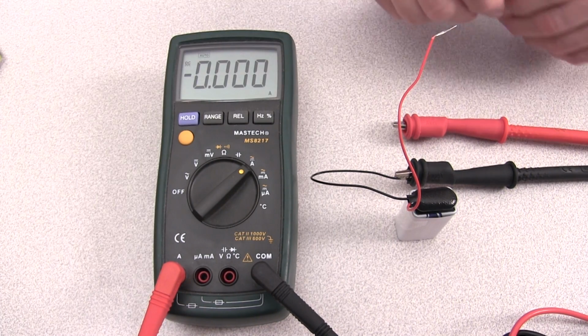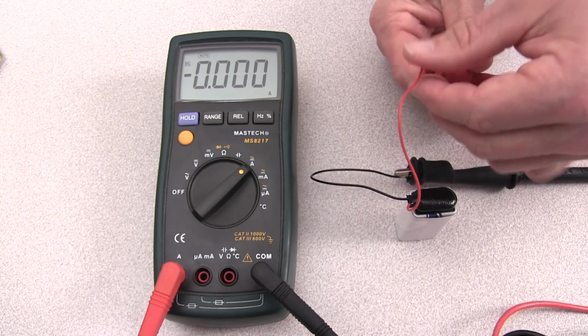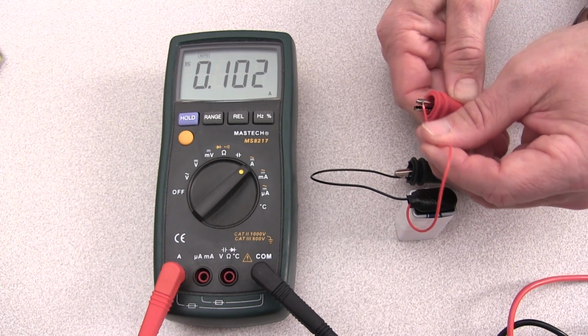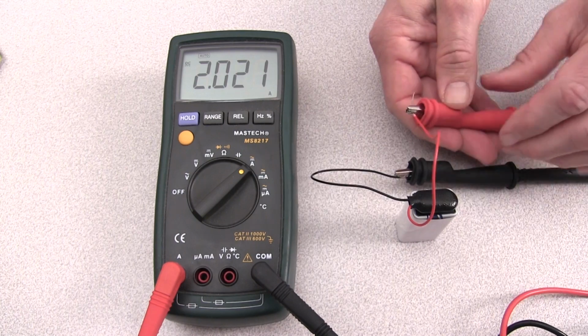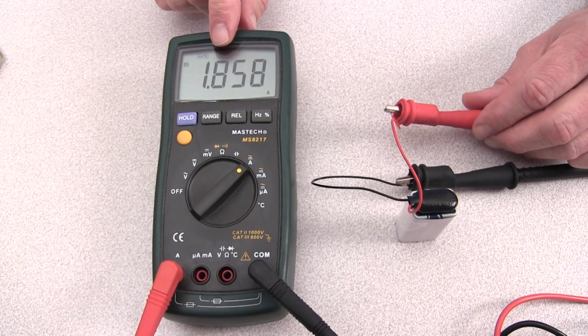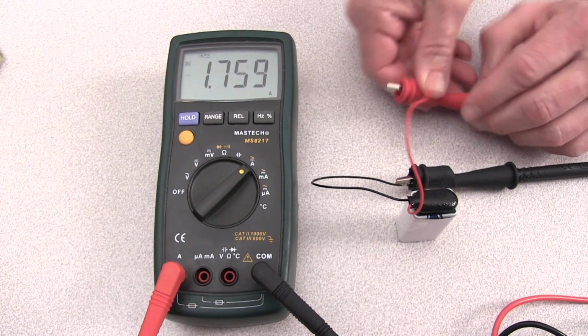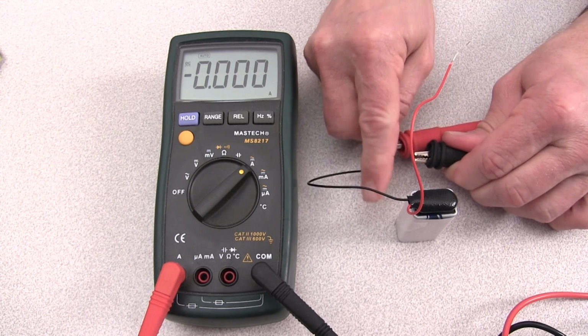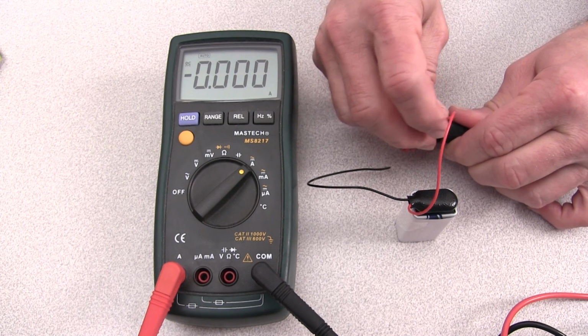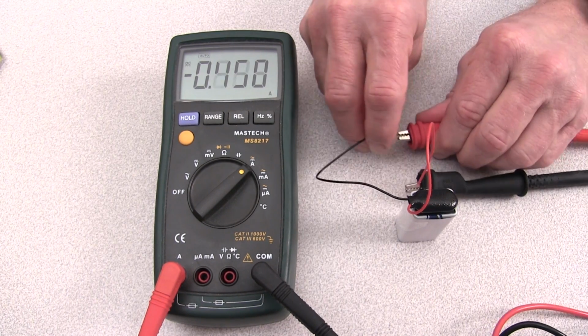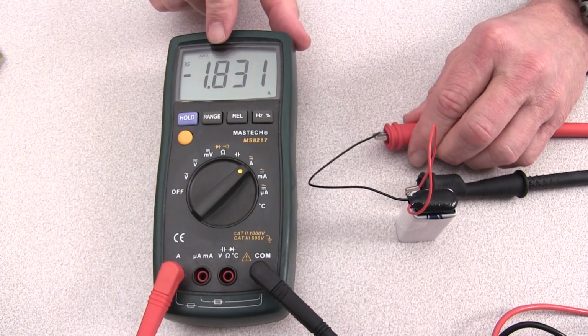Now, if I connect the probes with the red terminal at the positive terminal of the battery, I get a positive current. If I switch the terminals, the sign on the current changes.